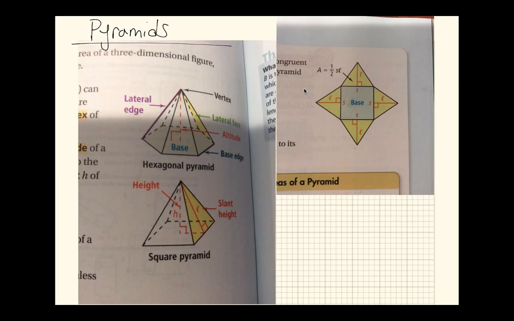All right, it probably looks like a lot going on in these pictures here. Let me explain. Okay, so let's go over these two on the left first. A lot of different parts to a pyramid. First, I want to go over the difference in naming these pyramids. Notice this one up here, we refer to this as a hexagonal pyramid. The bottom one here is a square pyramid. How we name pyramids is solely on their base, kind of like how we named prisms. Since this base is a hexagon, we refer to this as a hexagonal pyramid. This base here is a square, so we refer to this as a square pyramid.